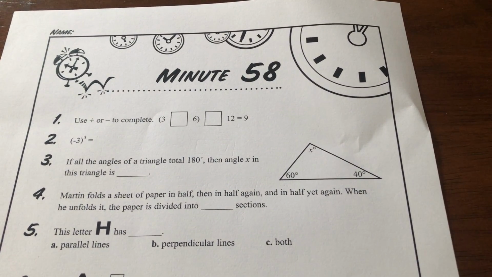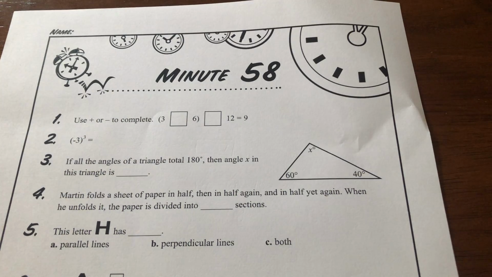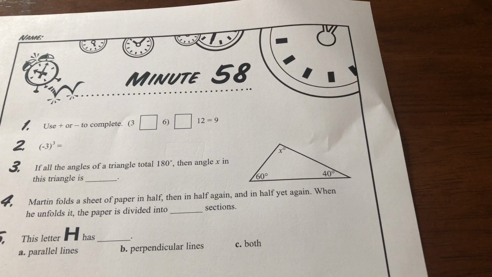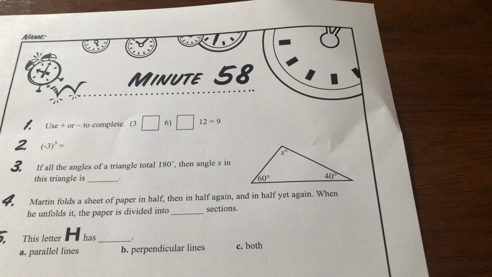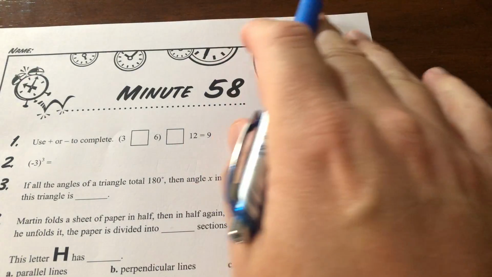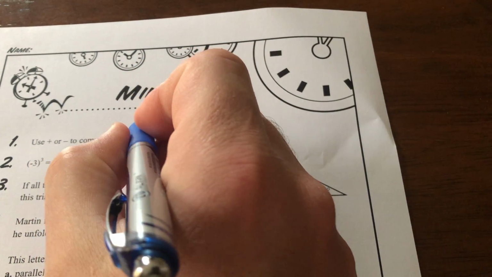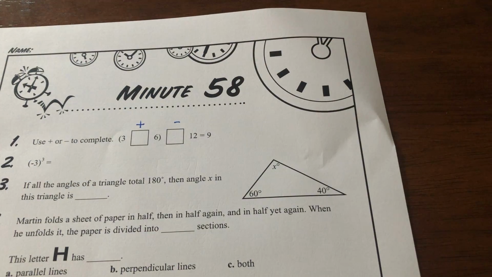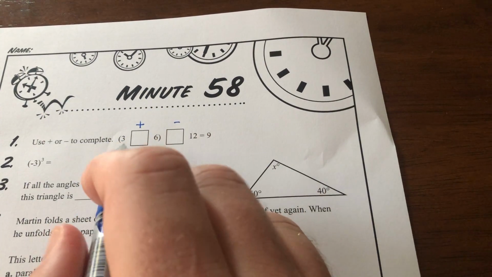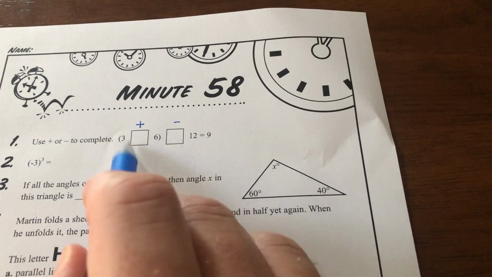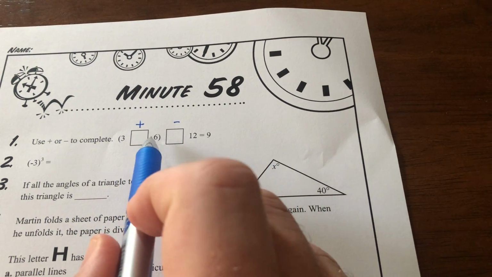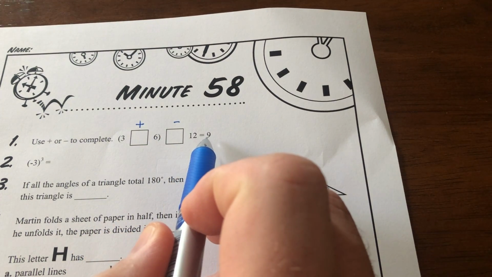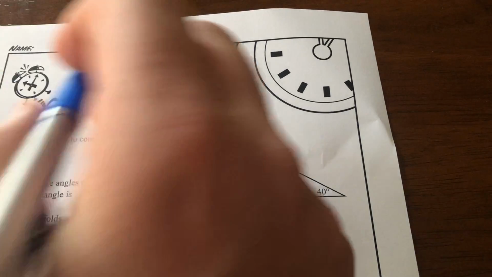Math Minute 58, number 1 says use plus or minus to complete. And this is an order of operations problem because we have parentheses in there too. So let's try the scenario of a plus and a minus first. Well, I would have to do what's inside the parentheses first. So 3 plus 6 would be 9. And then if I did 9 minus 12, that would be negative 3, so that wouldn't work.